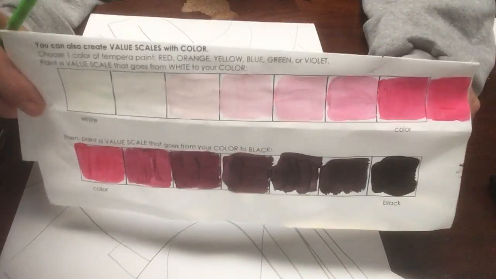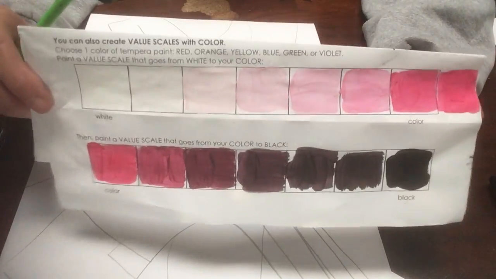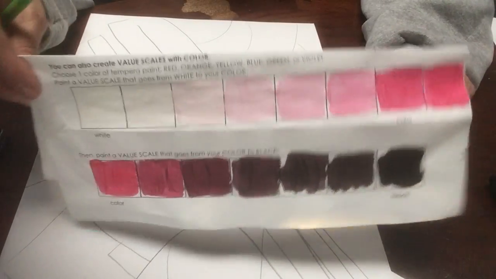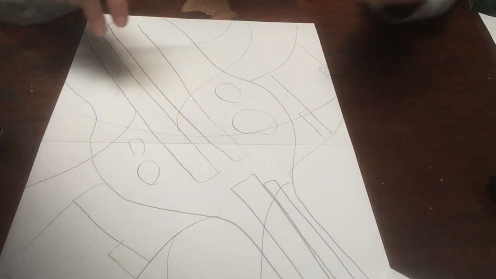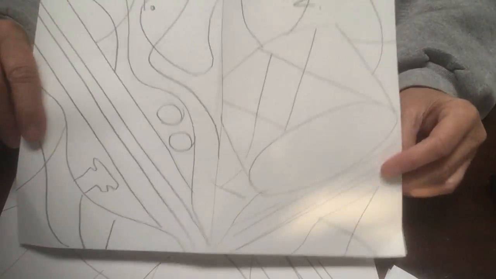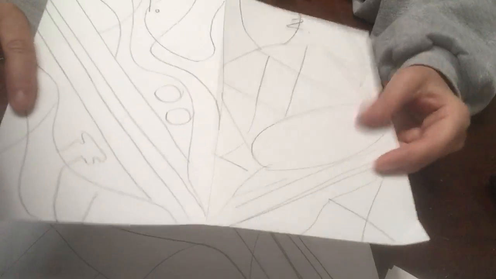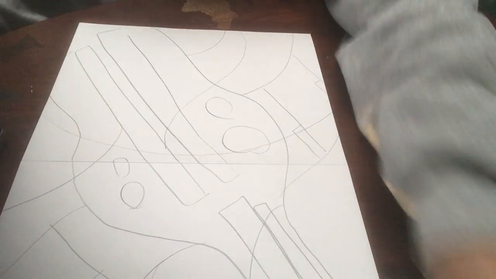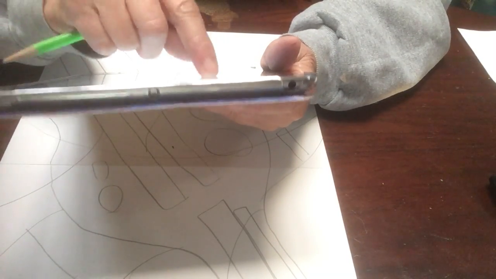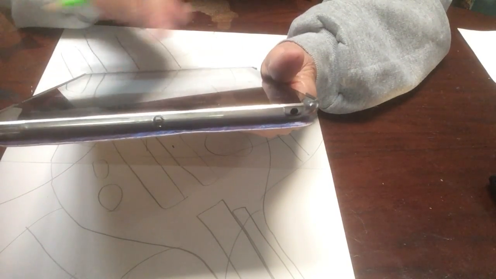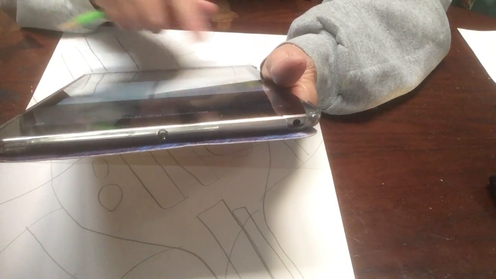Whatever you decide, you have to make the tint and shade chart for reference. You're going to take a picture of it and submit it to a folder in Schoology, and also take a picture of your sketchbook things. I'll have those folders clearly labeled for you. Now I just want to go through the PowerPoint.